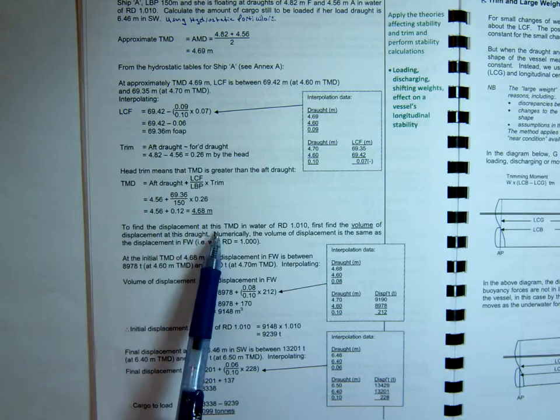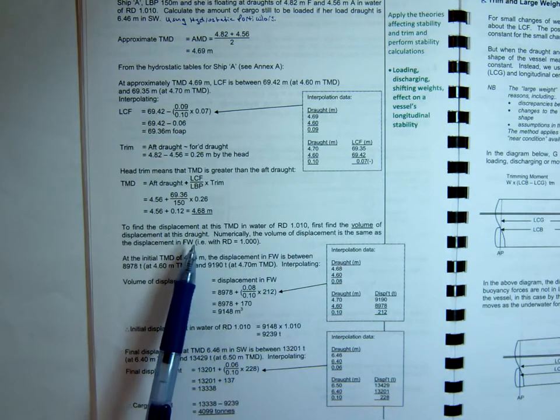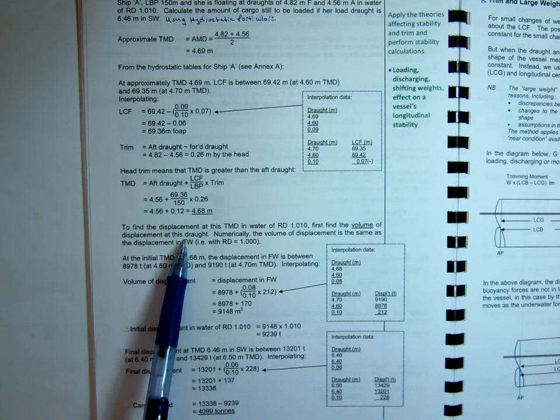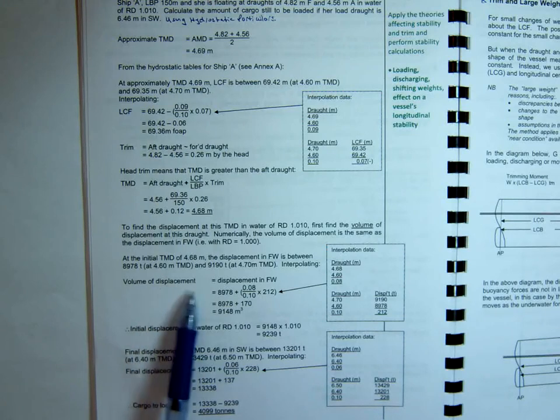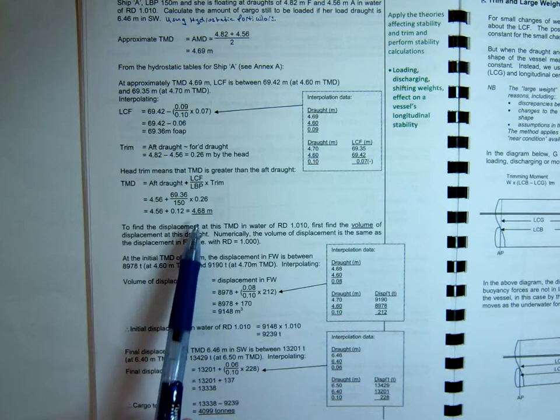Now to find the displacement at this density of 1.010, we must find the volume of displacement. That's the same numerically as the freshwater value, because the density of freshwater is 1. Density is mass over volume, so mass and volume must be the same value. So we go into the freshwater tables to get our volume of displacement, and we find that it's 9148 by interpolation at 4.68.